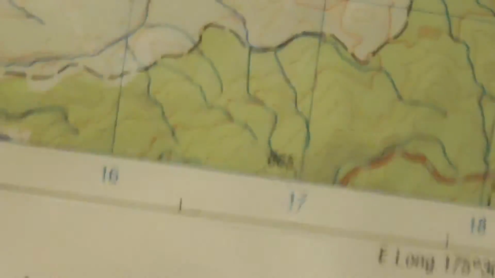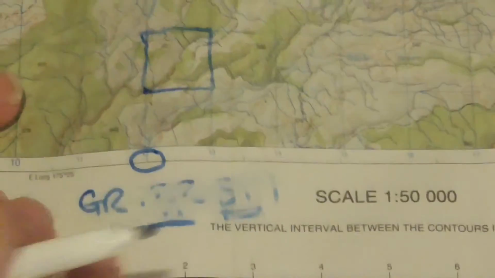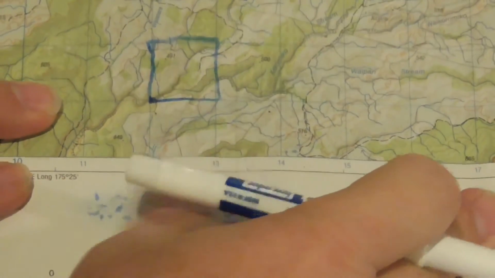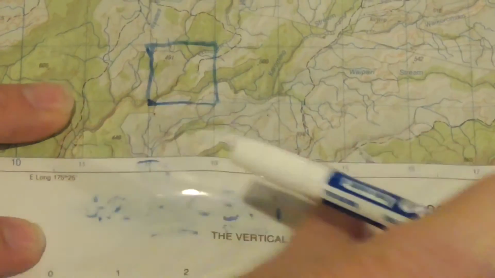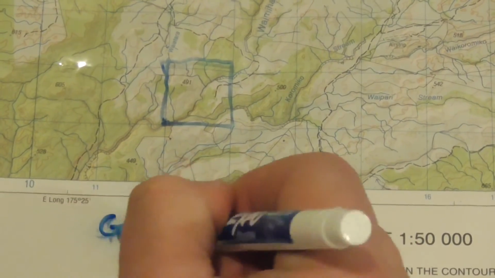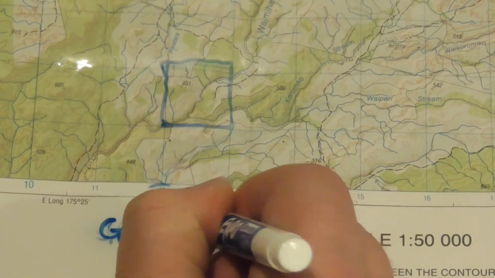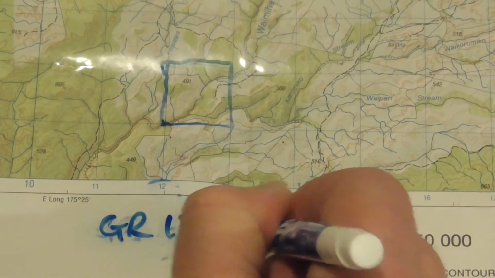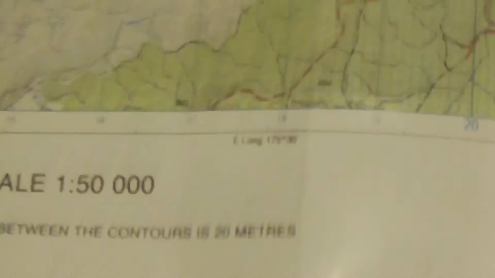Let's write that in. So I'm going to rub this first one out. Okay, and we'll do another one. So we're going to go grid reference 137, 317. Okay, so let's find that.